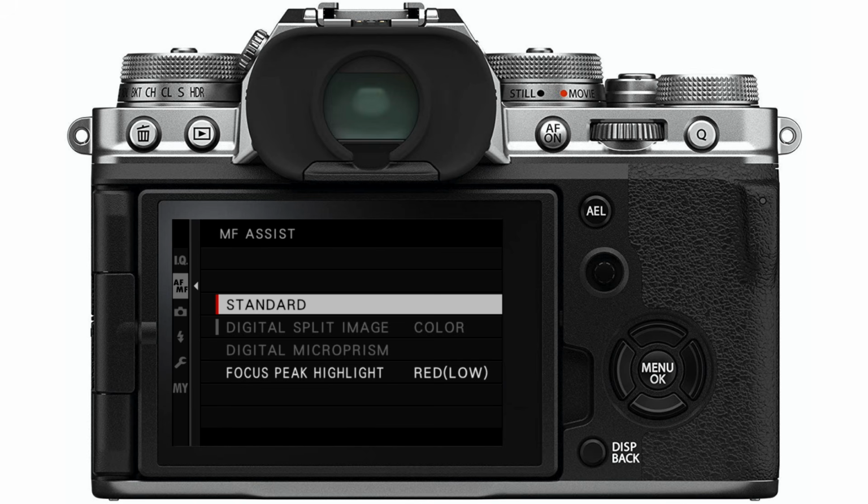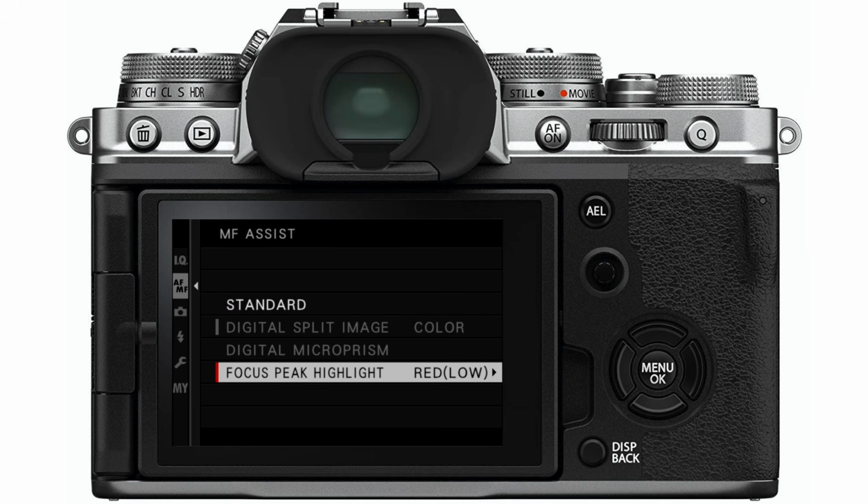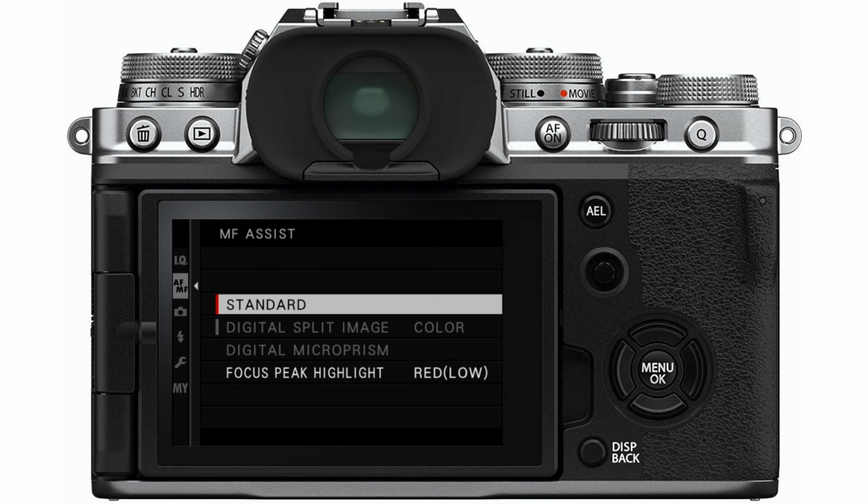One of the frustrations that a lot of people have, I get this question all the time in my Fujifilm camera courses, people asking why certain settings are grayed out. They want to set the digital split image to monochrome, but they go into the menu and that feature is gray and they can't select it, they can't change it.